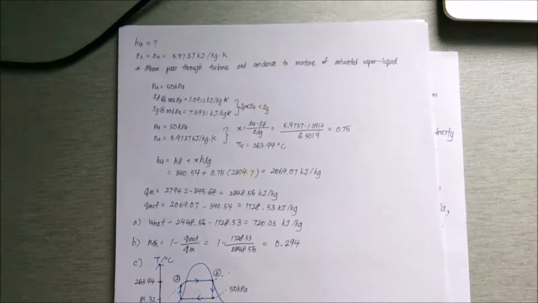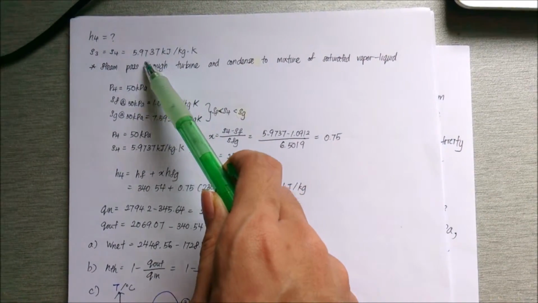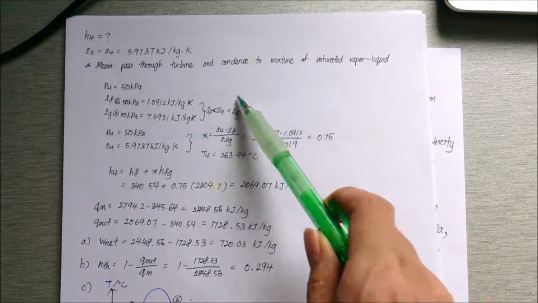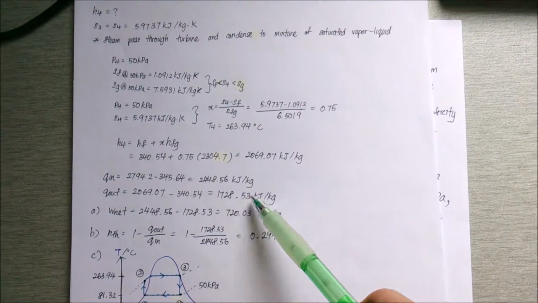And finally, the enthalpy 4 will equal 2069.07 kJ per kilogram.